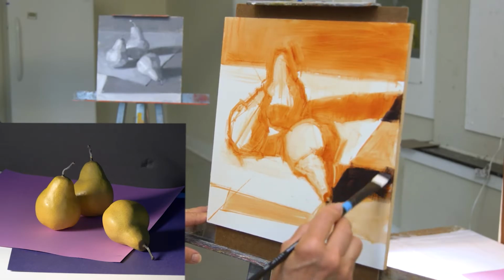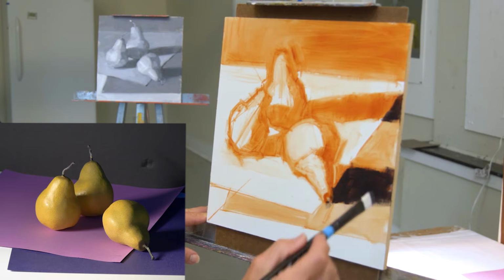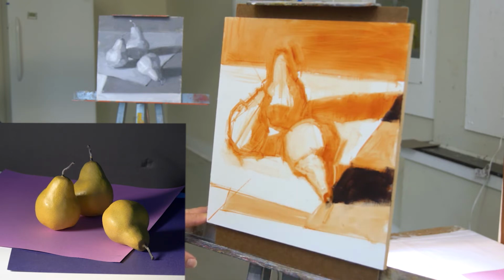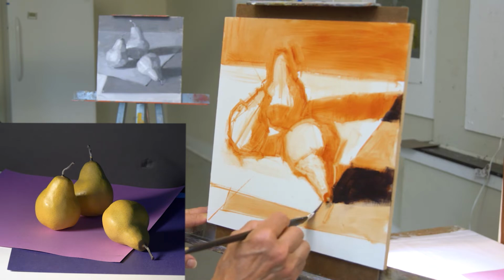It's ultramarine, alizarin crimson, and a little yellow. And it's my absolute darkest dark on this painting.